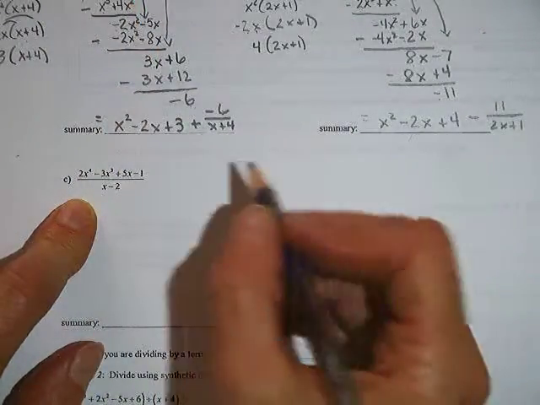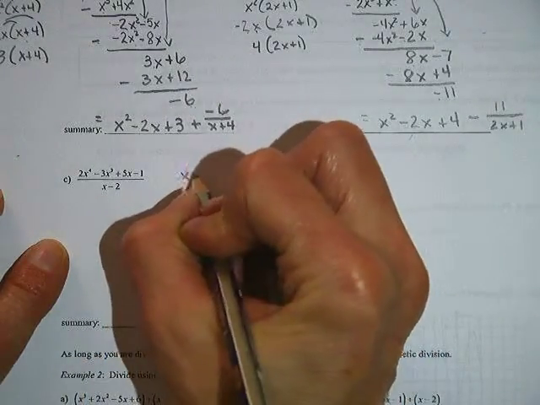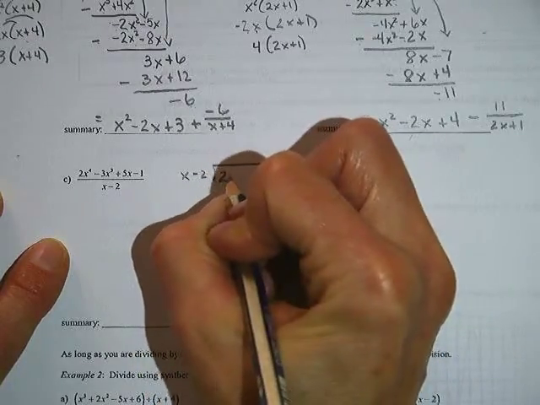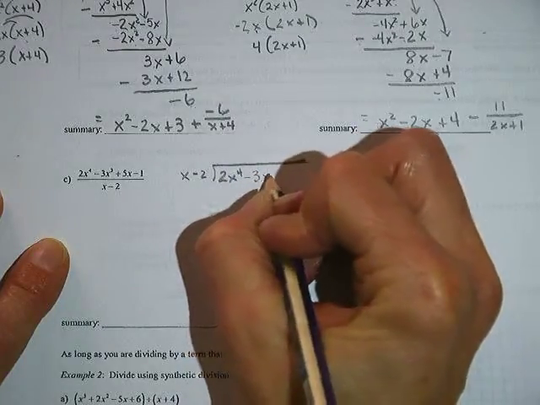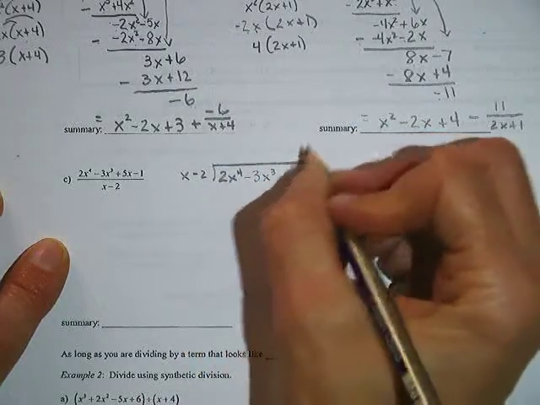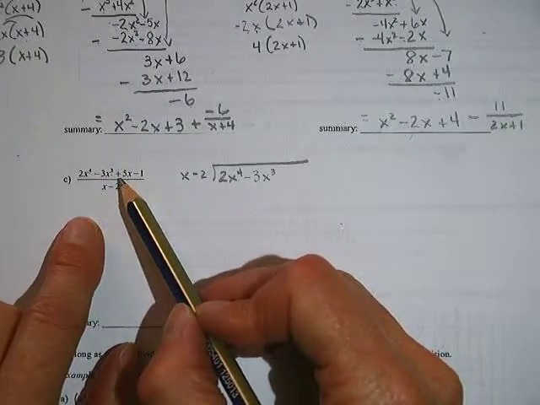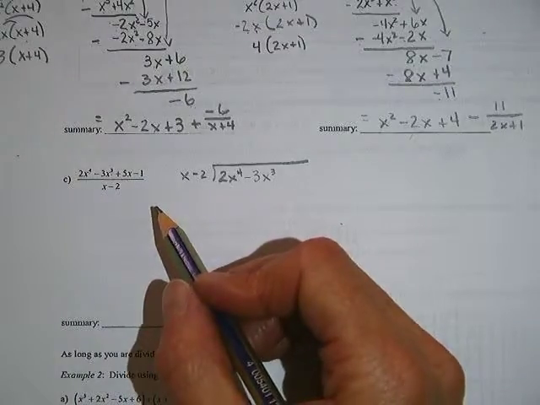Now sometimes it gets a little trickier, so we have to be careful with this last one, okay? It's not set up in a nice little division box, so we need to do that. Put it in the garage. Do you remember the garage? So we do 2x to the 4th minus 3x to the 3rd.